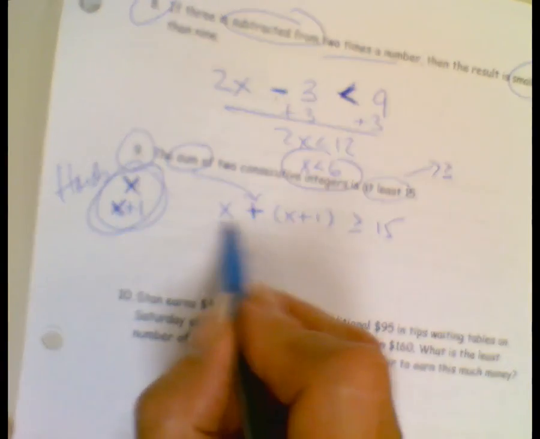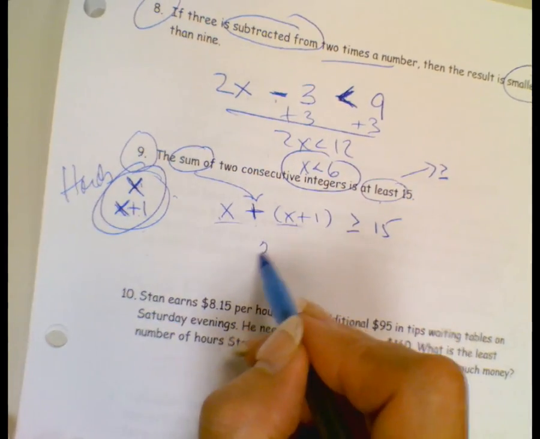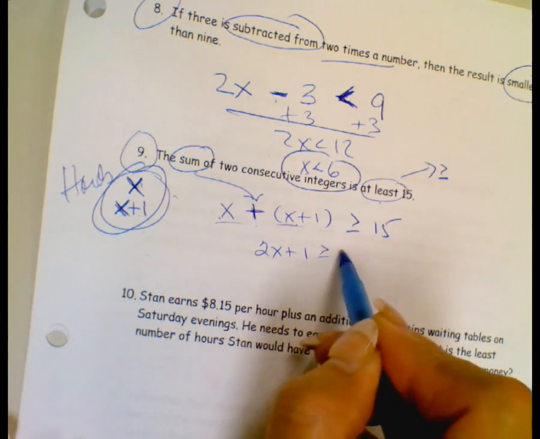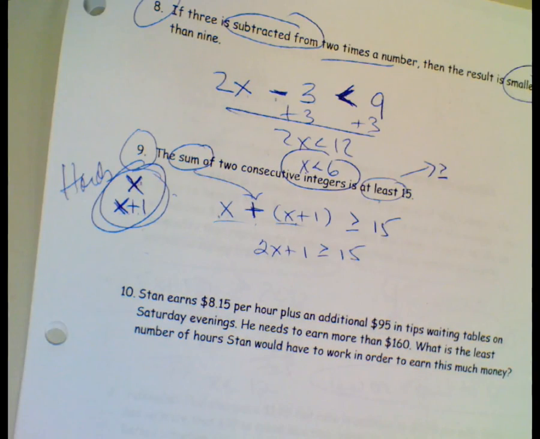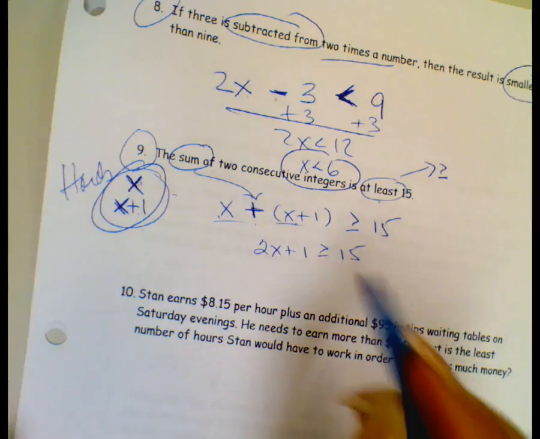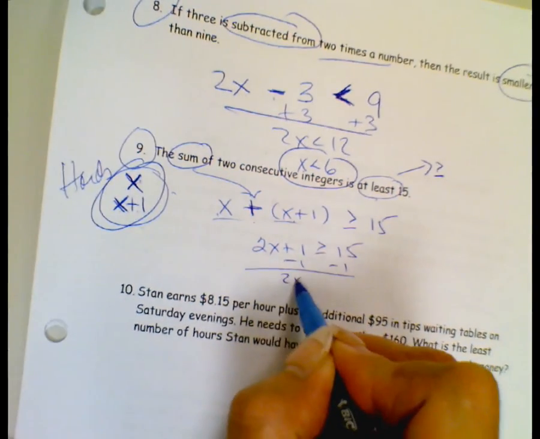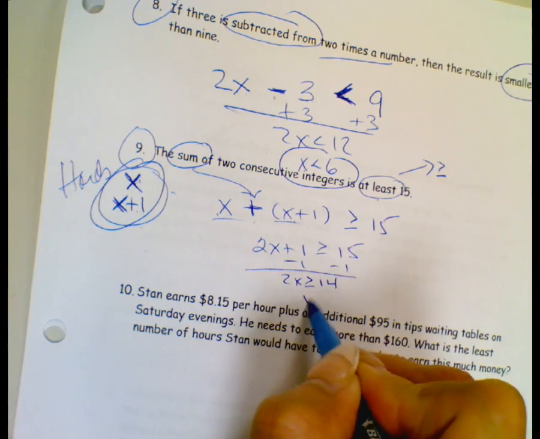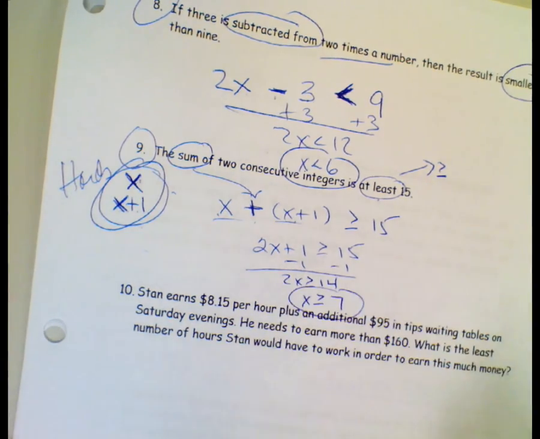So on this side, let's add like terms. What's x plus x? 2x plus 1 is greater than or equal to 15. X plus x is 2x. Subtract 1. 2x is greater than or equal to 14. And x is greater than or equal to 7.